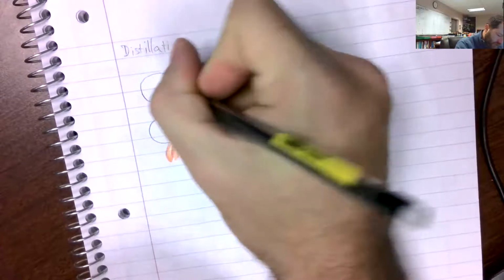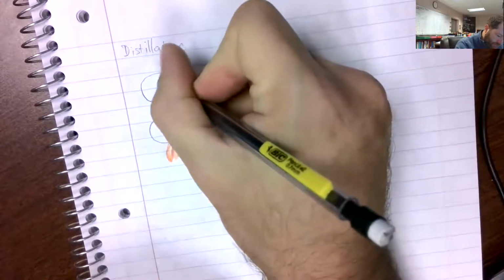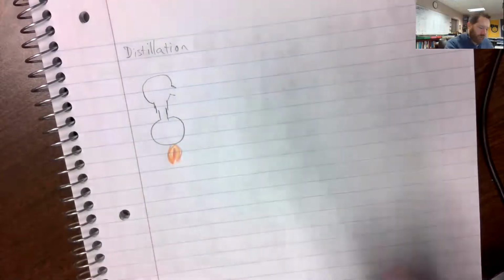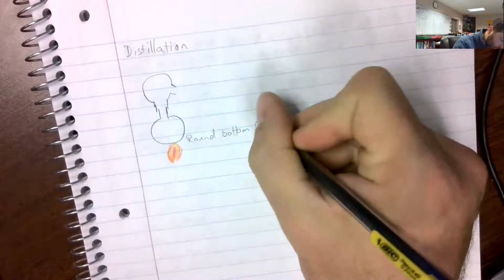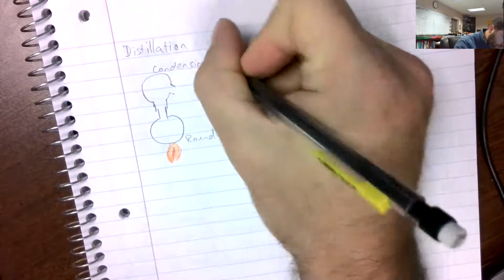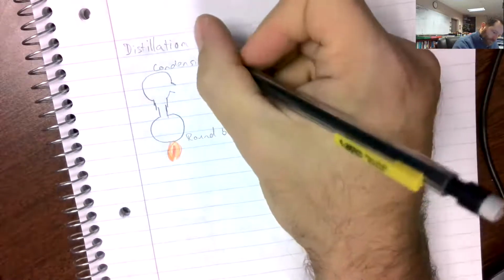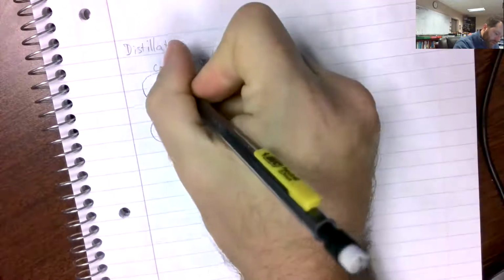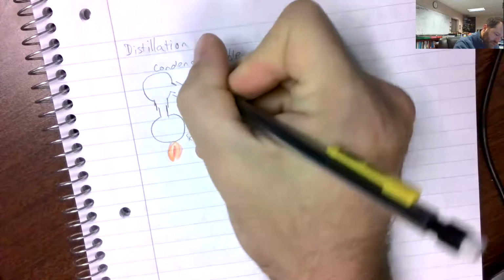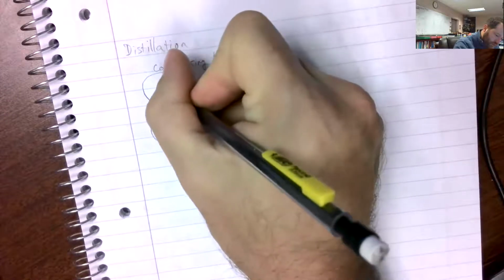But this time, up on top of the round bottom flask, we have what we call a condensing tube, which is generally a kind of a big circle. And the condensing tube is going to catch the gas, so the gas can't just fly away. So here's a round bottom flask. Here's our condensing bubble, and connected to that is a really cool device called a condenser tube.